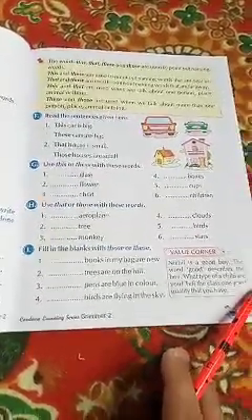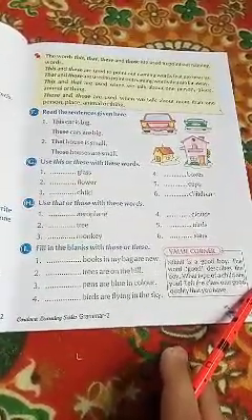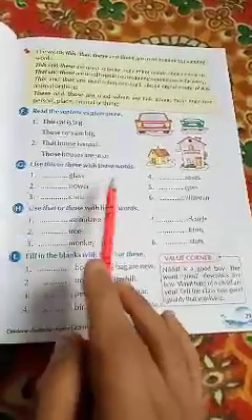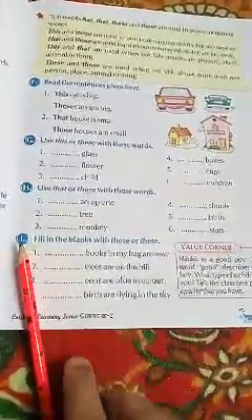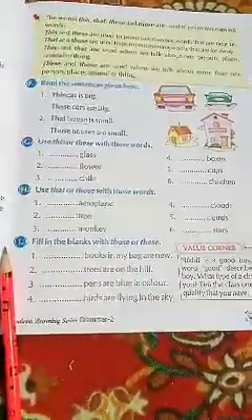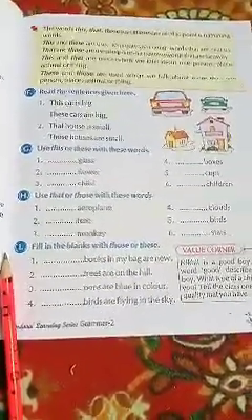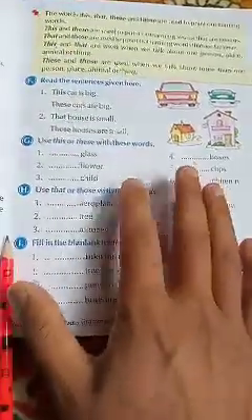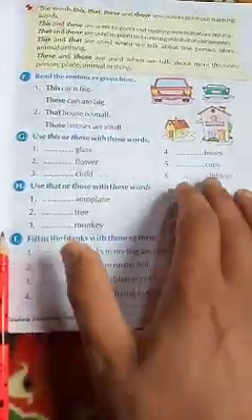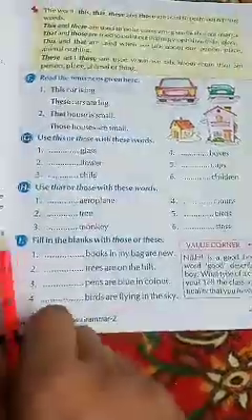Now we move on to the next exercise, that is exercise G. Use this and these with these words. What you have to do, you have to use this and these. That means the things are nearby us already. Okay, nearby us. So here are some given persons and things. So here what you have to do, these are nearby you and you have to use this and these.